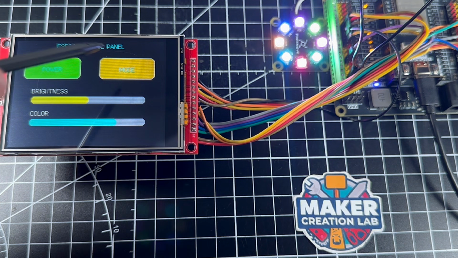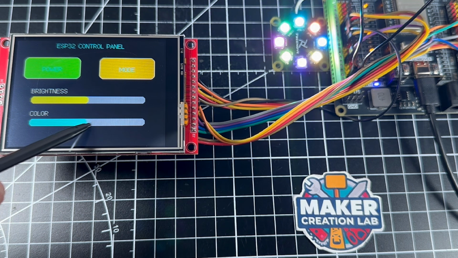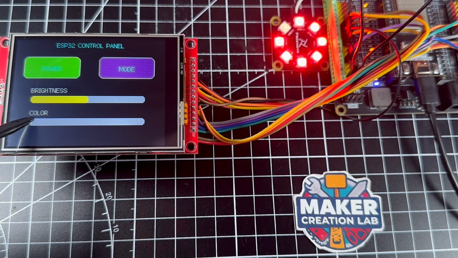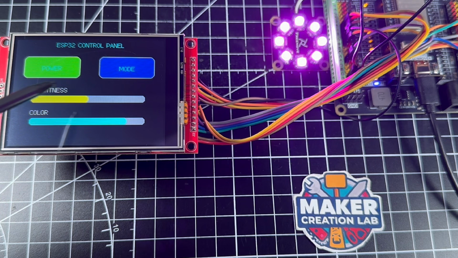A slider is just a horizontal mapping of the touch position. We take the X coordinate and map it into a range, in this case 0 to 100. As you drag your finger across the screen, the values update smoothly.